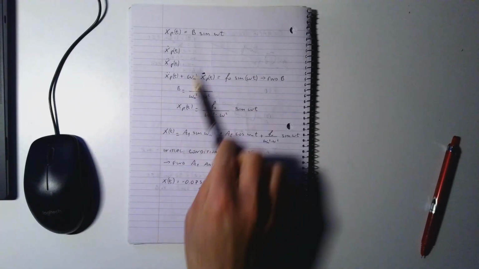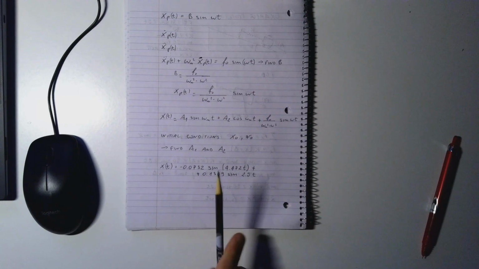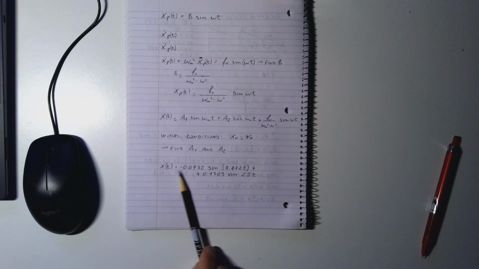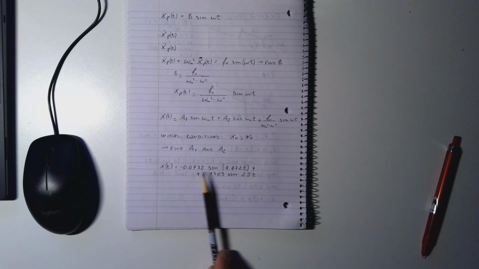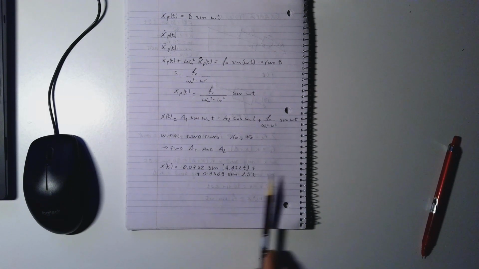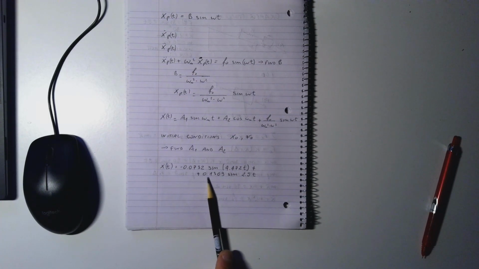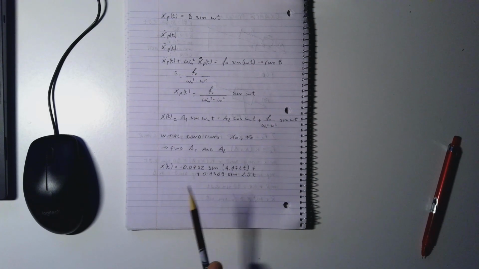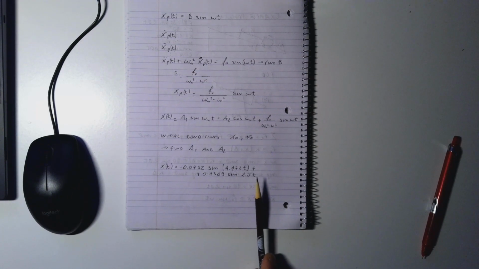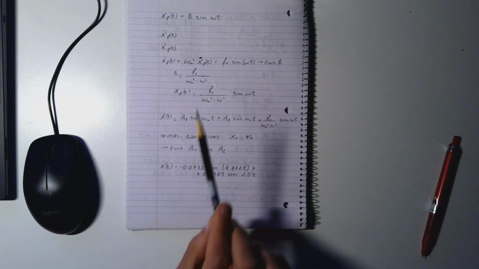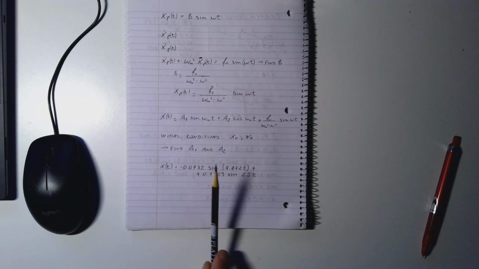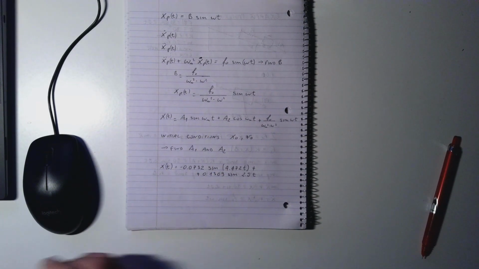Here we have a summary of all the steps that we need to go through, and then eventually our response should look like this. X of t is equal to negative 0.0732 sine of 4.472t plus another term, 0.1309 sine of 2.5t. I hope you spent a little bit of time to go through these actual steps, and I also hope you found this exact solution.